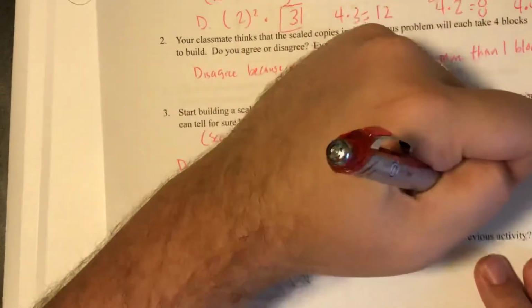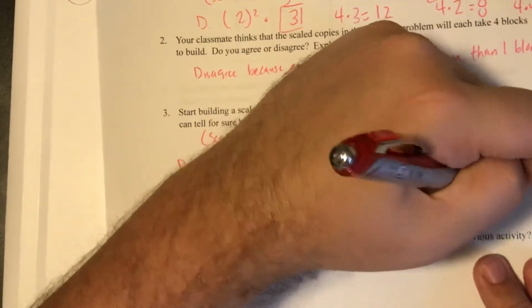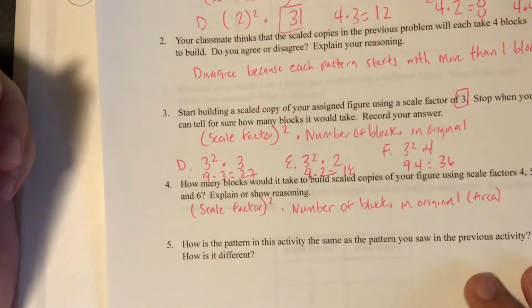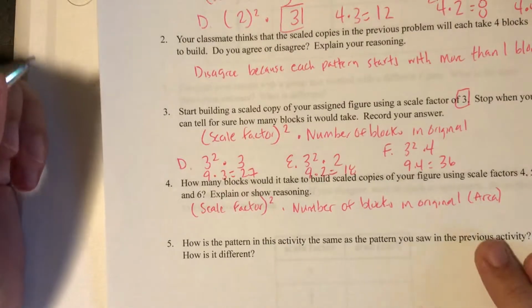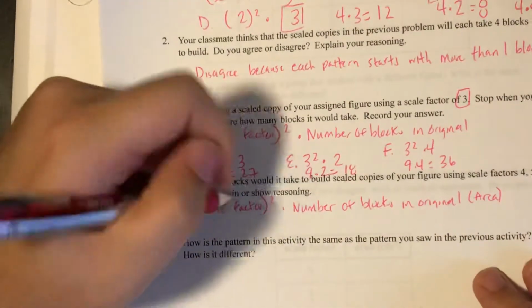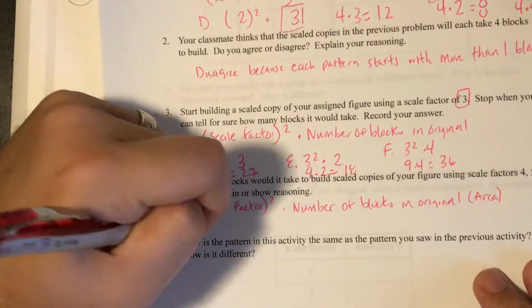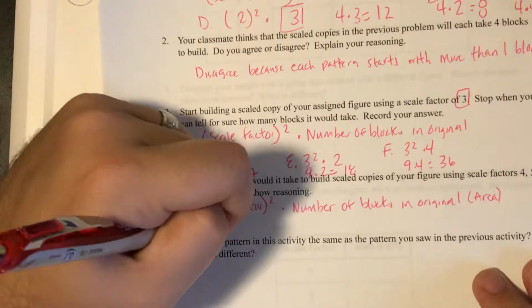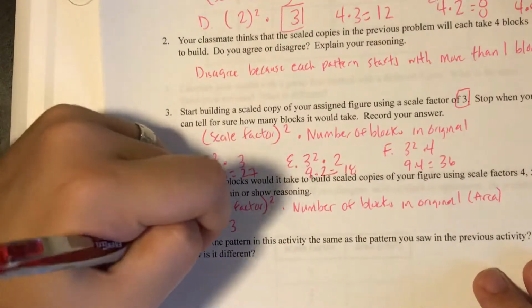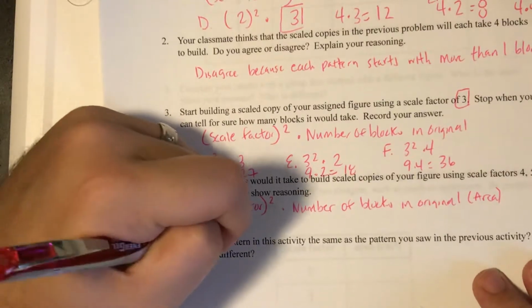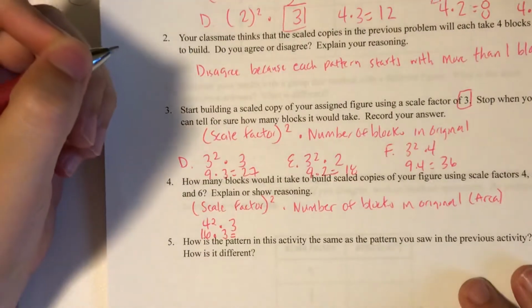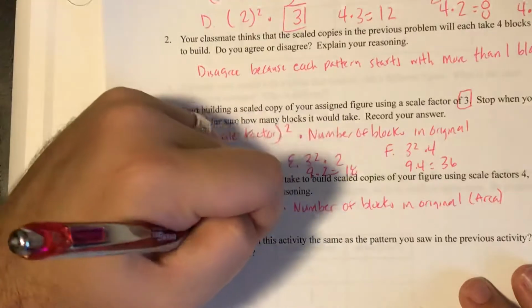And I really want to get to the point where you just realize that this is area, right? So scale factor squared times number of blocks in original, how much it covers. So this would be 4 squared times 3. 4 squared is 16, because that's 4 times 4, times 3. 16 times 3 would be 48.